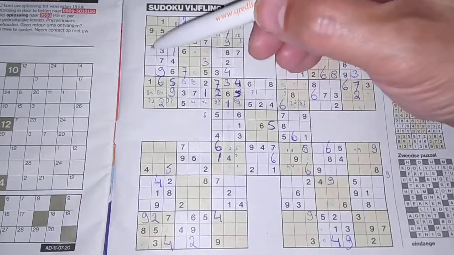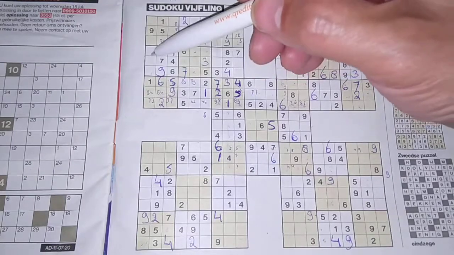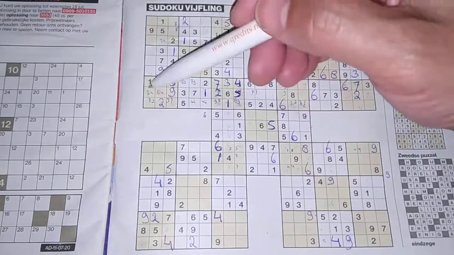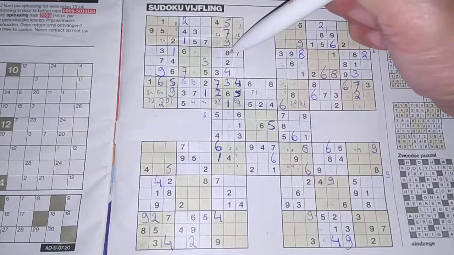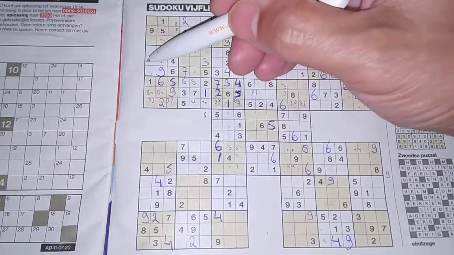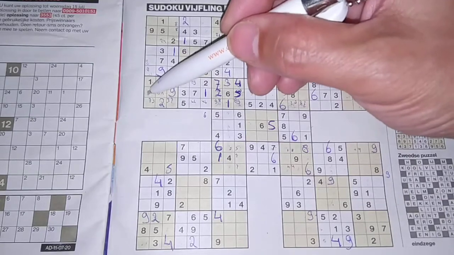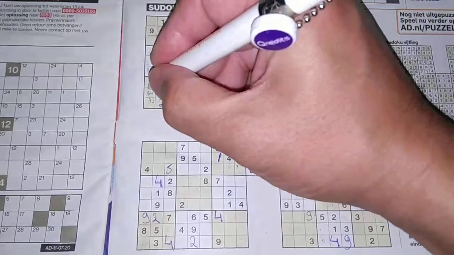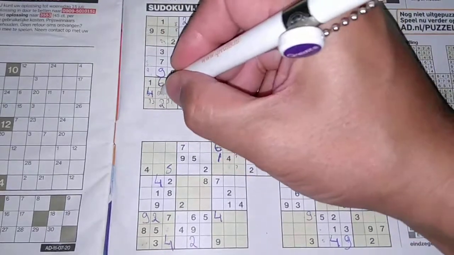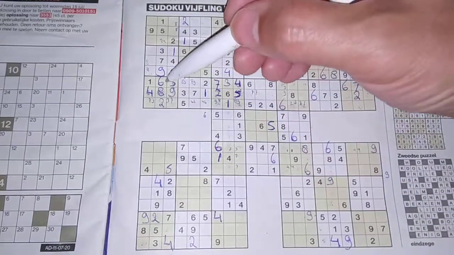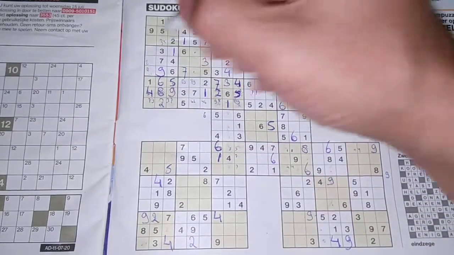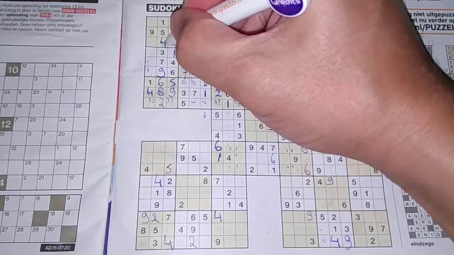These three numbers: 8, 5, and 2. So we have an 8 here. This cannot be an 8. These two should be an 8. Now we have an 8 here. This cannot be an 8, so this should be a 4. And this should be an 8. We have an 8 here, so this cannot be an 8 anymore. This should be a 4.